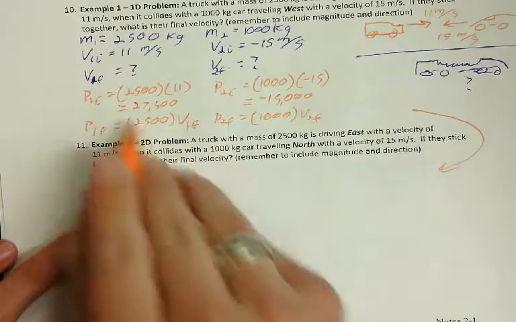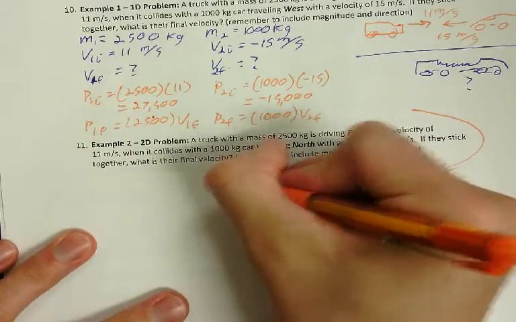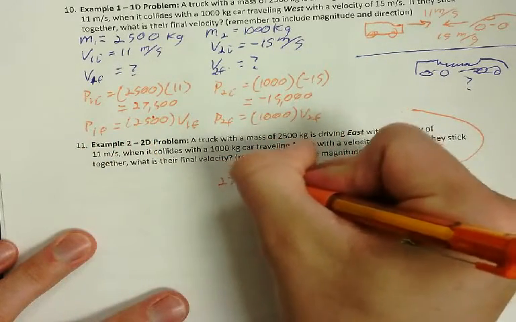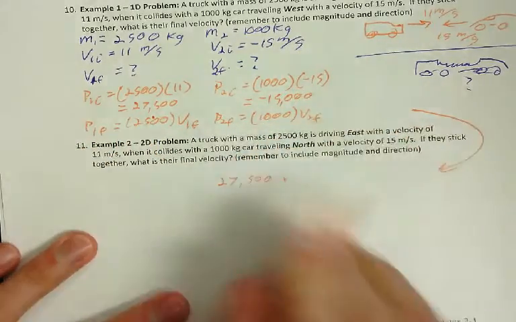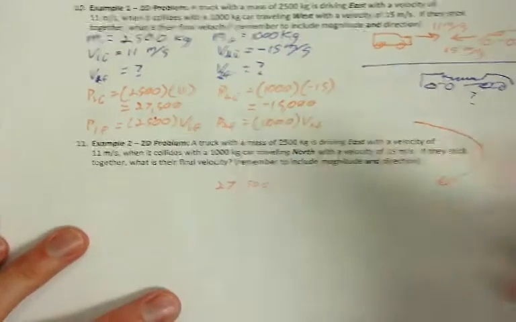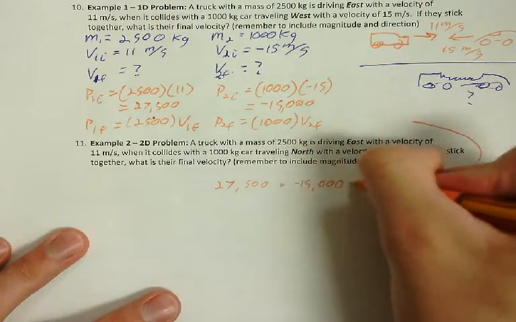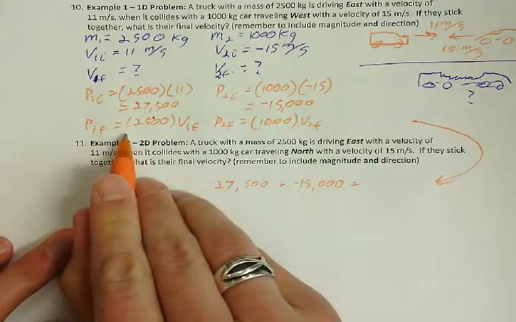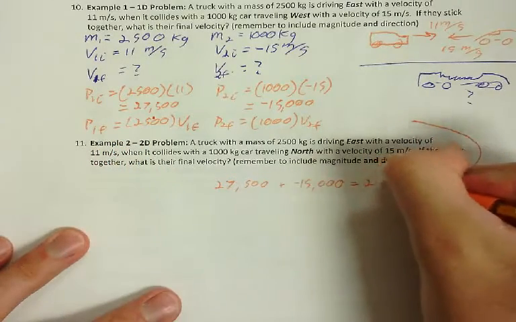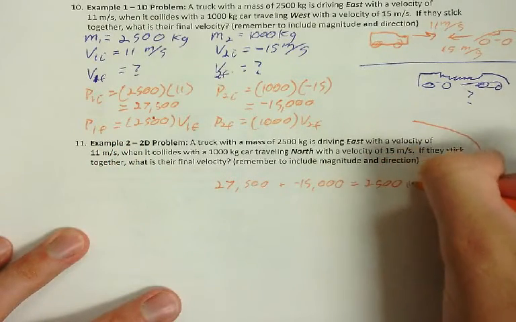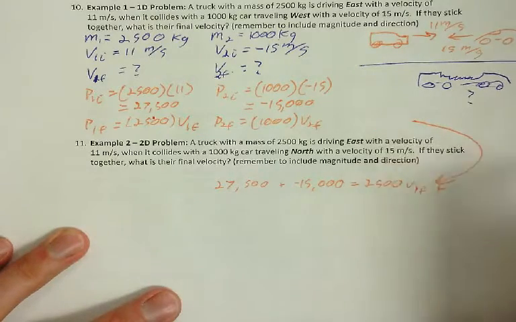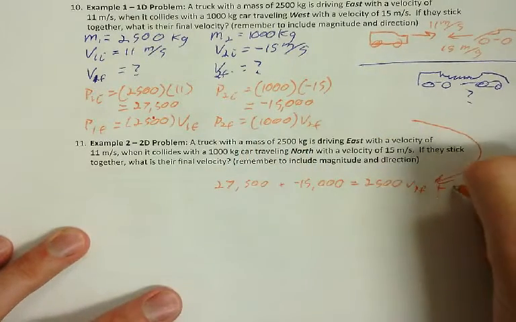So initial of 1, 27,500, plus initial of 2, negative 15,000, equals the final of 1, 2,500 V, plus the final of 2, 1,000 V.